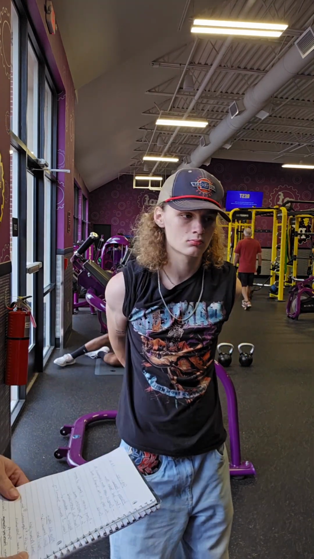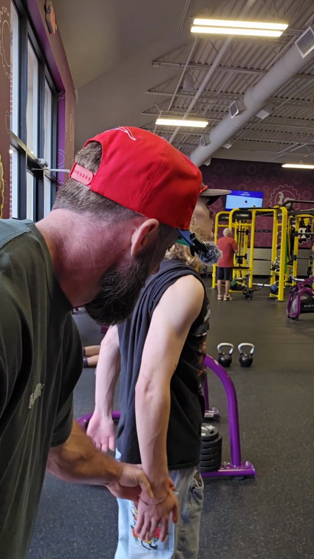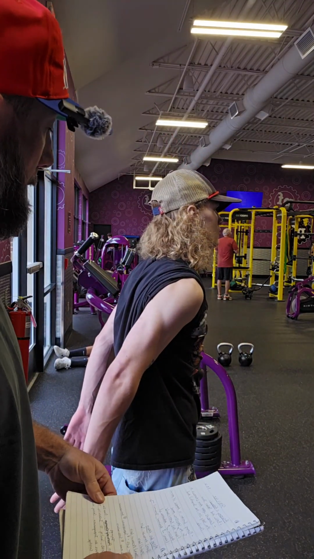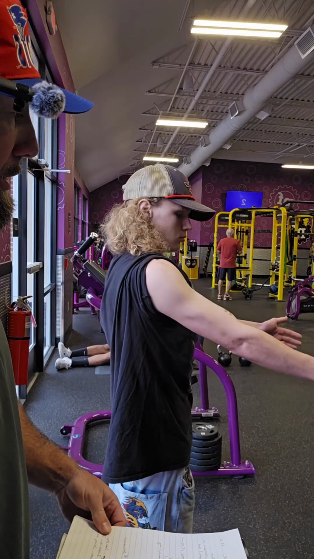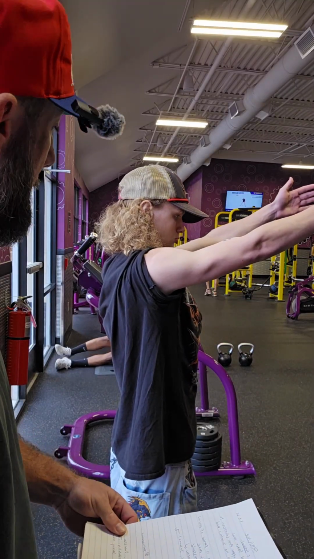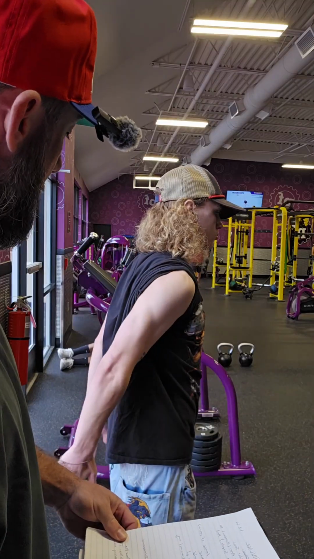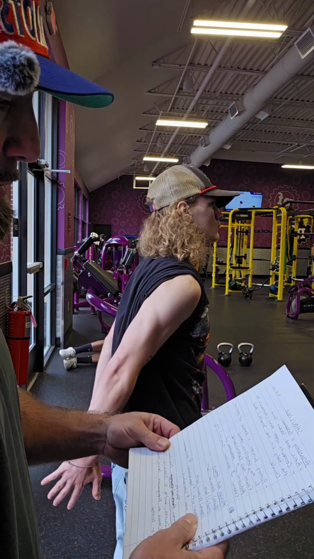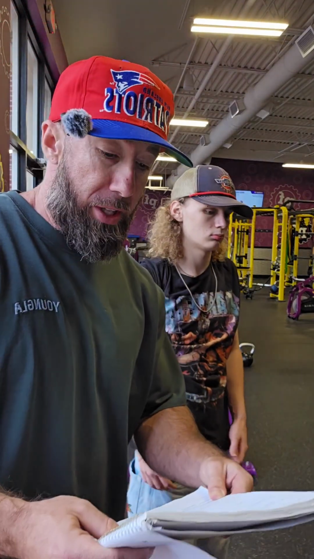Can you step to the side and now let's keep the hands straight. And let's show flexion in front of you. Higher. And then let's get into an extension movement. So we'll bring them back down and behind. Very good. The next movement that we're going to be showing is abduction and adduction.